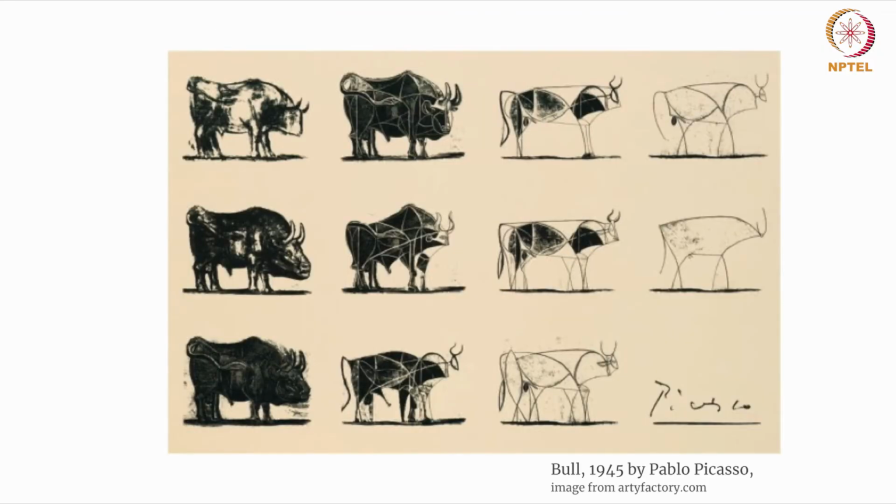All right, so now let us go through some more examples to understand line qualities and its uses in design work. This is a very famous work by Pablo Picasso. This series depicts how line can help in the abstraction of form to make it universal in nature.